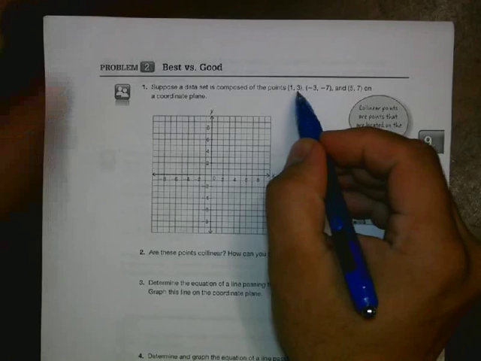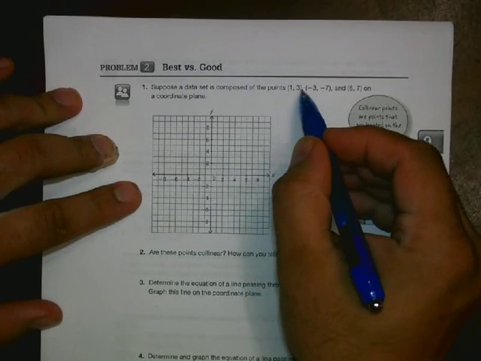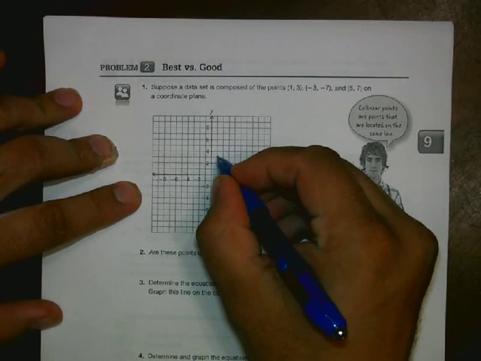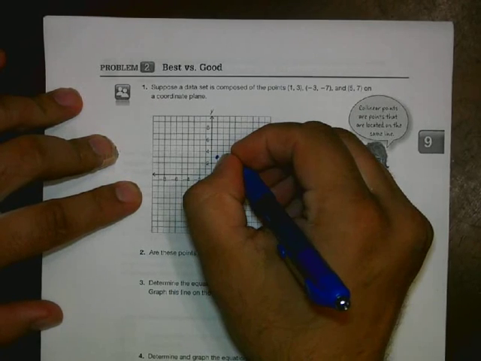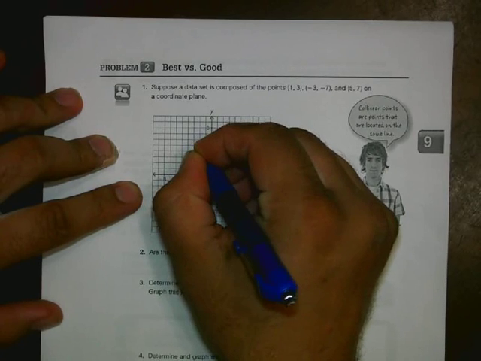So let's go ahead and graph these real quick, or let's plot them. 1, 3, so here's 0, 0. There's 1, and we'll go up 3. There's our 1, 3. So I'll go 1, comma 3 right there.